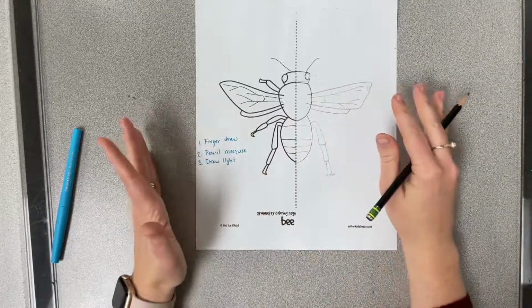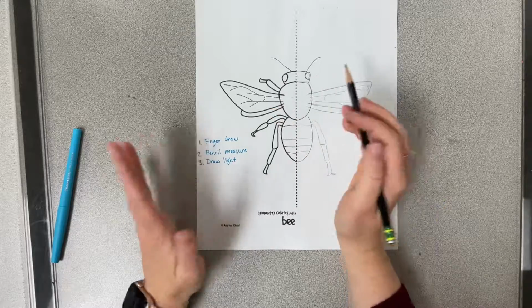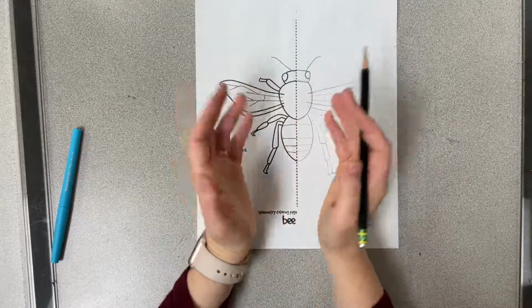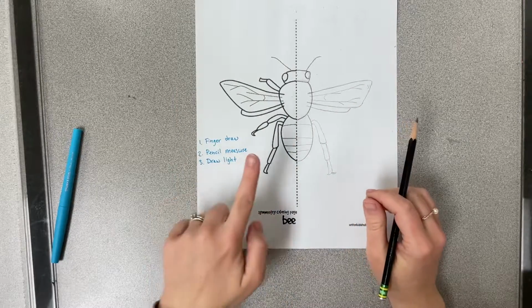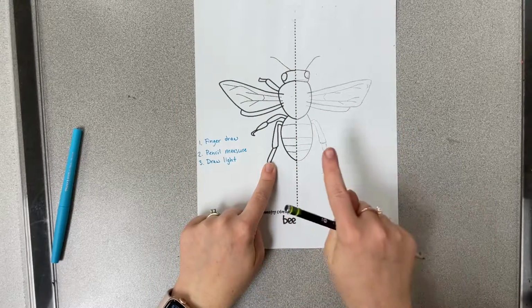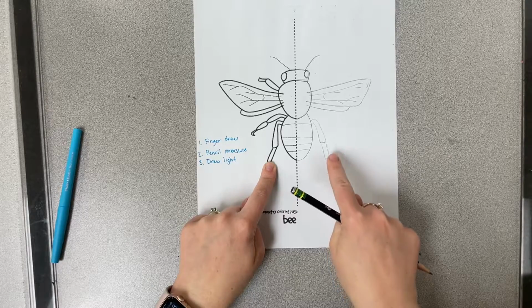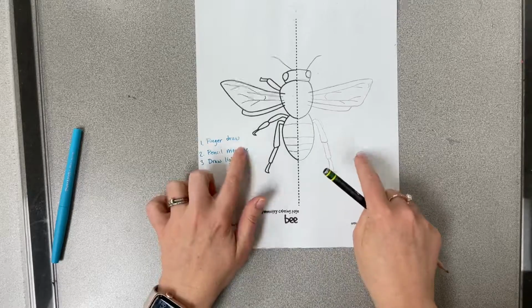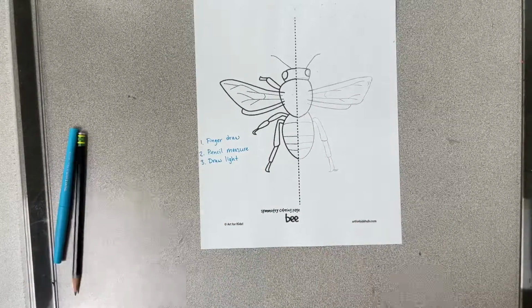When you finish completely, you are welcome to color your bee in, but your colors also need to be symmetrical. So if this leg gets colored red, the matching leg on the other side should be colored red so that our bug has symmetry throughout. This is going to get us ready for our next project when I return.